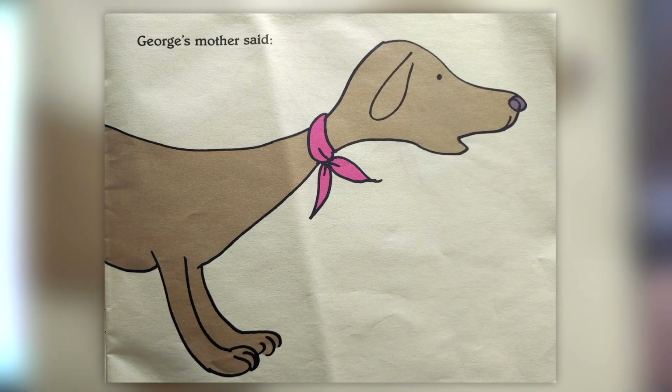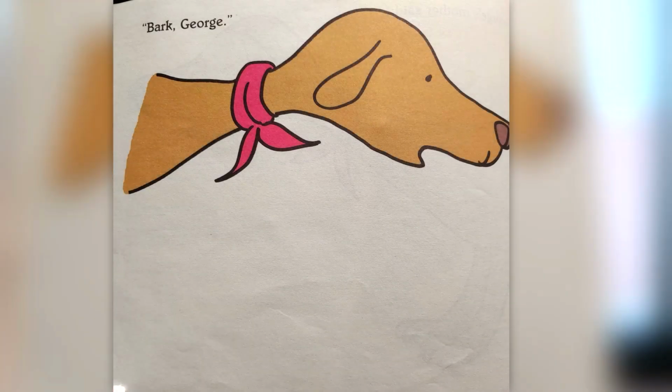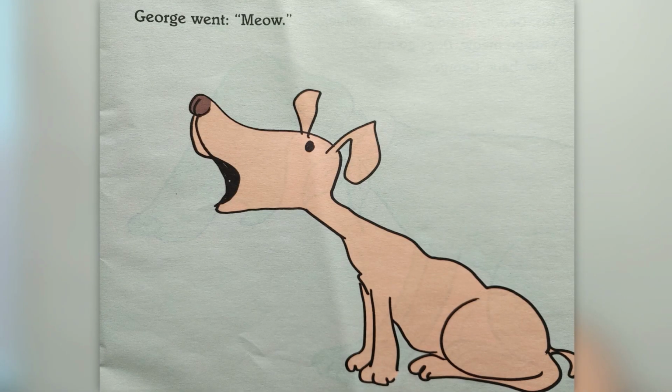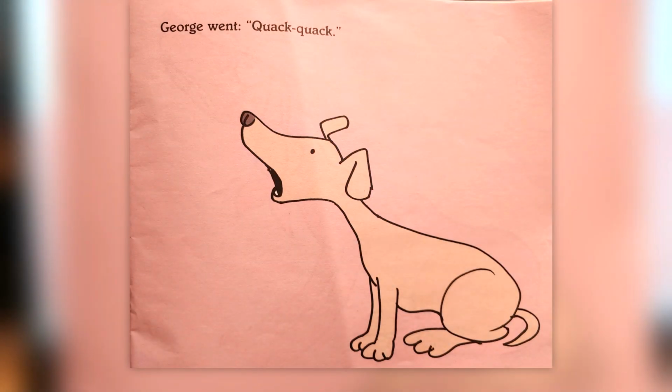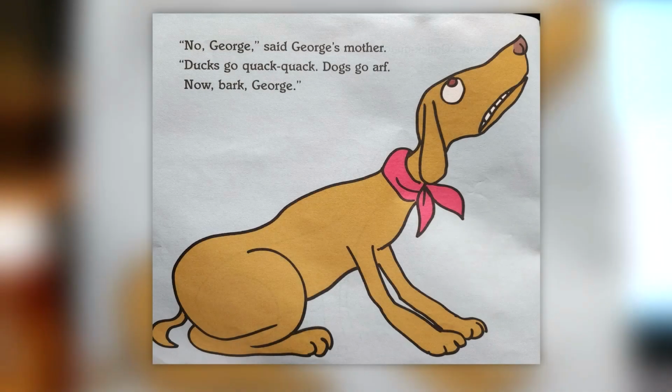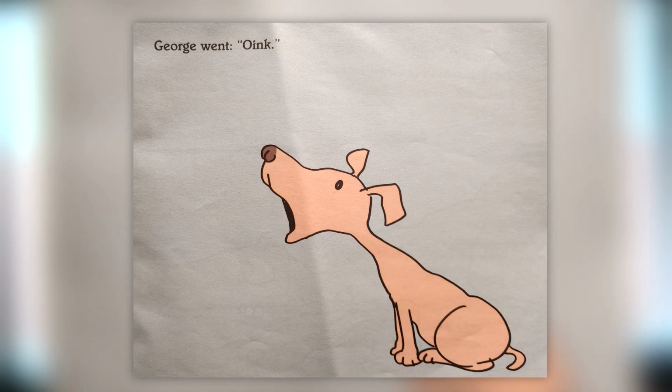George's mother said, "Bark, George." George went, "Meow." "No, George," said George's mother. "Cats go meow, dogs go arf. Now bark, George." George went, "Quack, quack." "No, George," said George's mother. "Ducks go quack, quack, dogs go arf. Now bark, George." George went, "Oink."